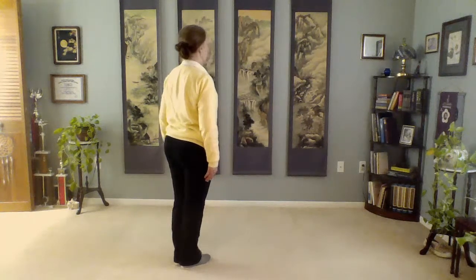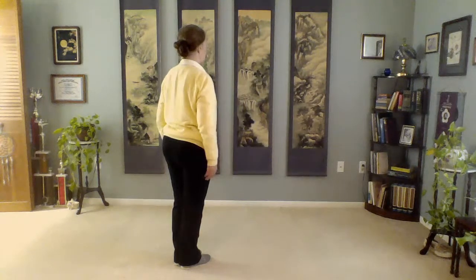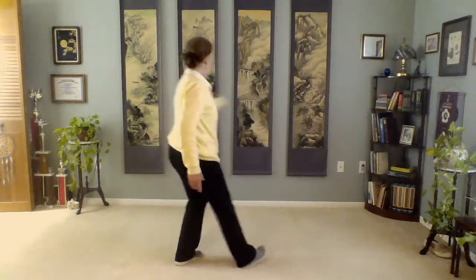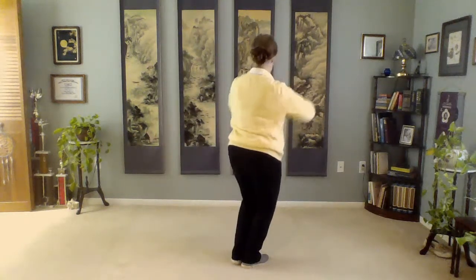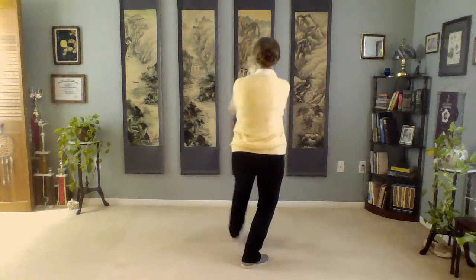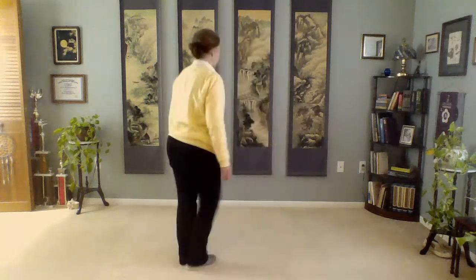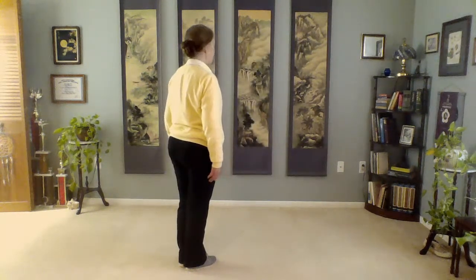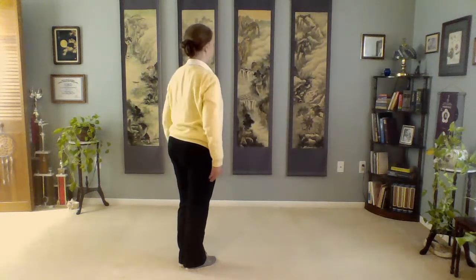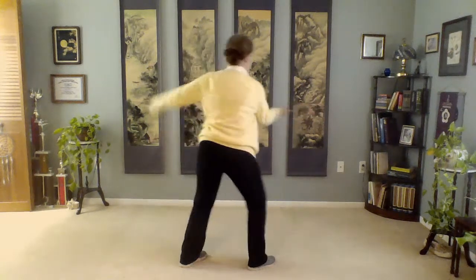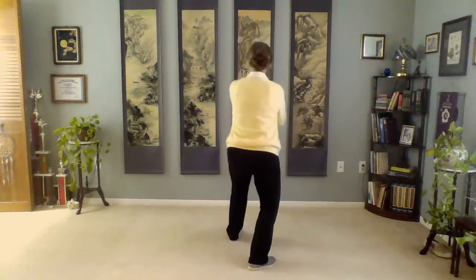Feet together, salute. Nice and easy. And step out. 1, 2, 3, 4, 5, 6, 7, 8. One more time. Actually, 2 more times. Salute. 1, 2, 3, 4, 5. Open. Tron.